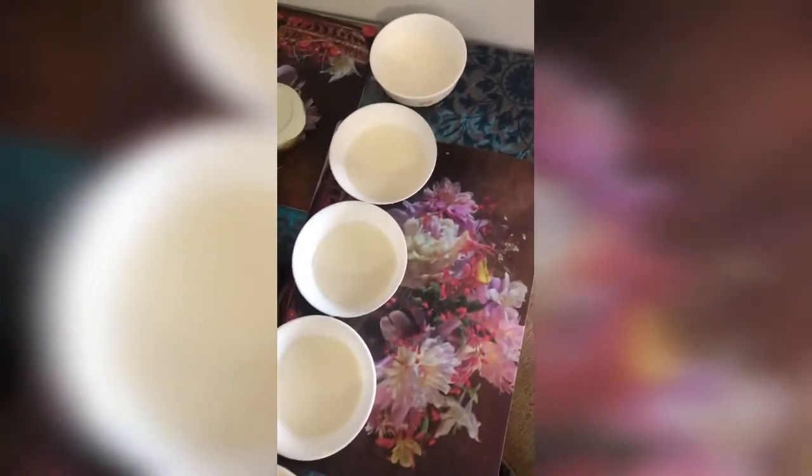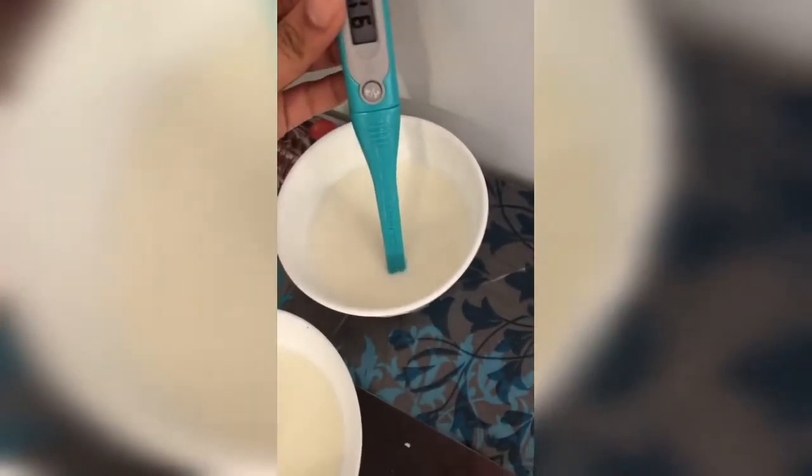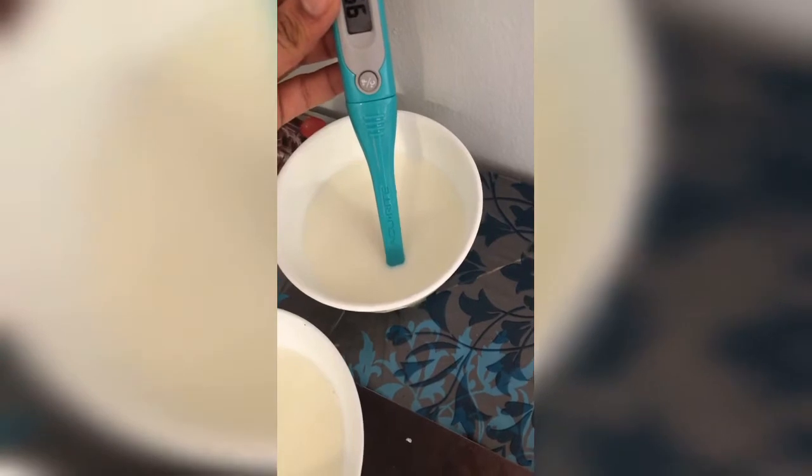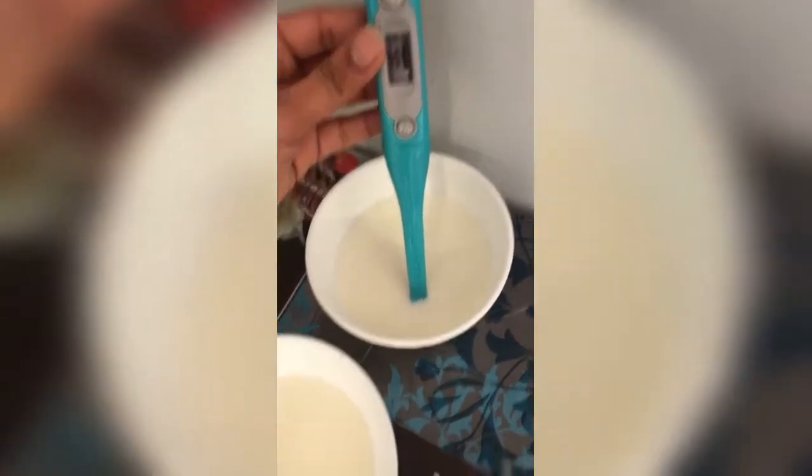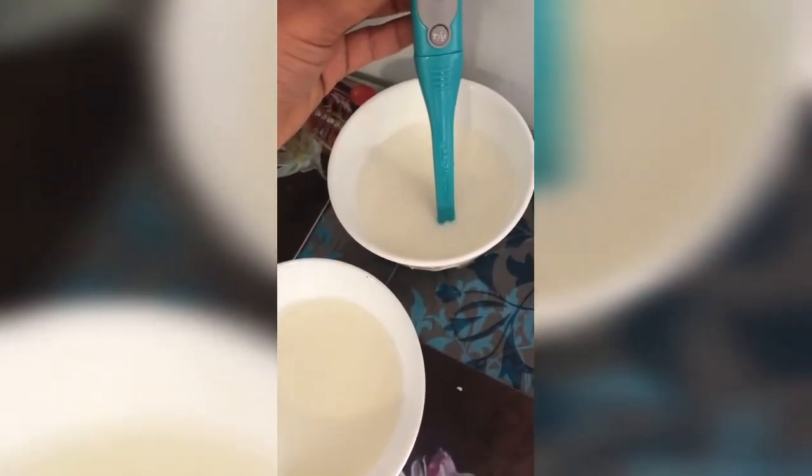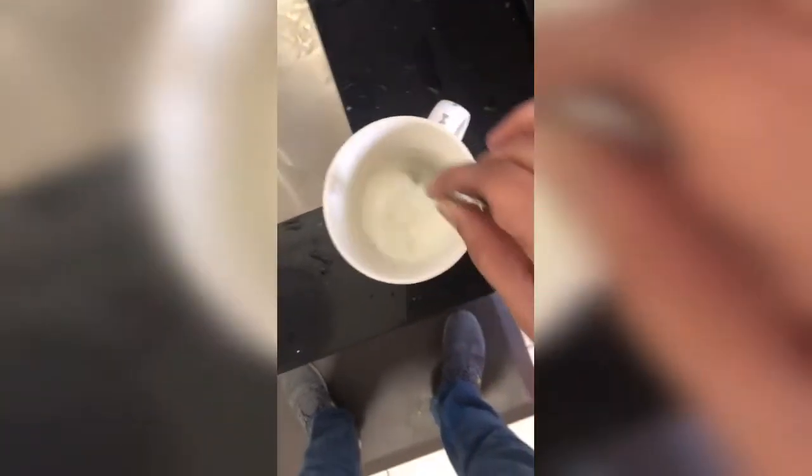You can see all the boiled milk has now been allowed to cool, and they are now cooled. The temperature has decreased from 180 to 93, 95 Fahrenheit. So now it's ready to inoculate. We'll add our inoculum, that is 2 teaspoons. For this one the size is bigger, so 1 is enough to inoculate, and we will mix it very well. We will homogenize it so that we get a uniform culture.